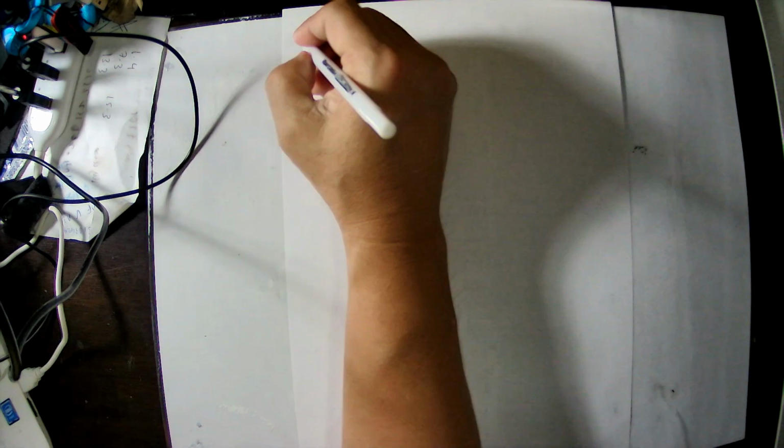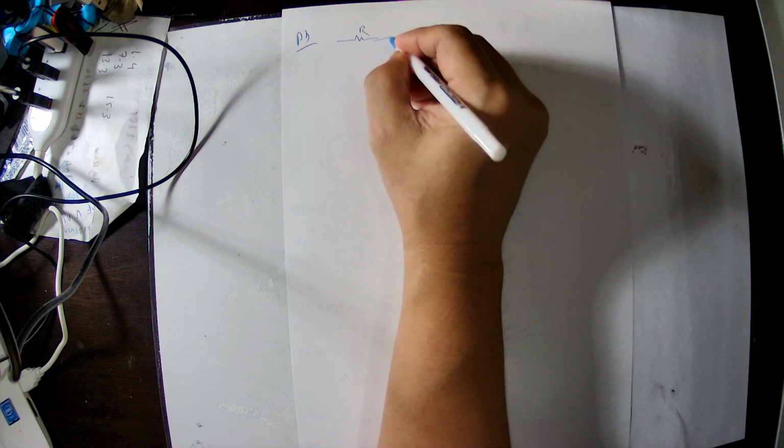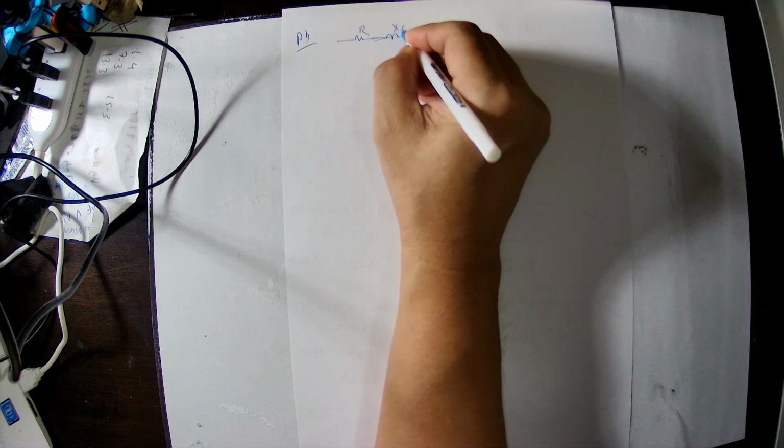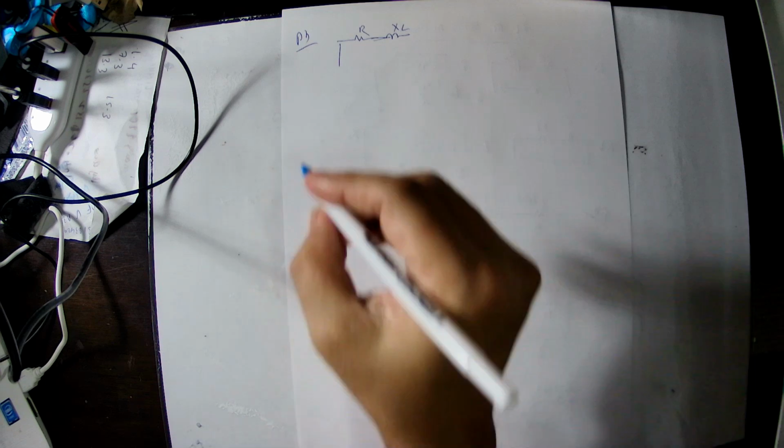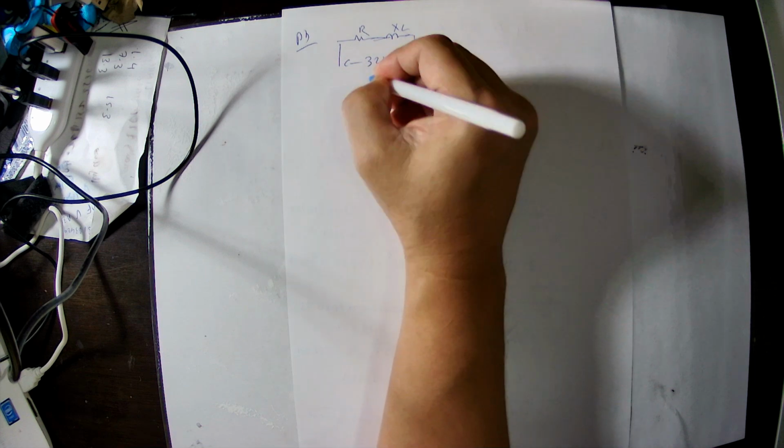Now the next problem, an RL series circuit. Current is 0.333 ampere, connected to a 32 volt supply. We need to find out the resistor and inductance. So this is the RL series circuit. The supply voltage is 32 volt at 50 hertz.